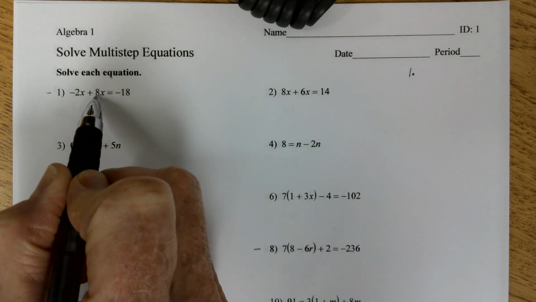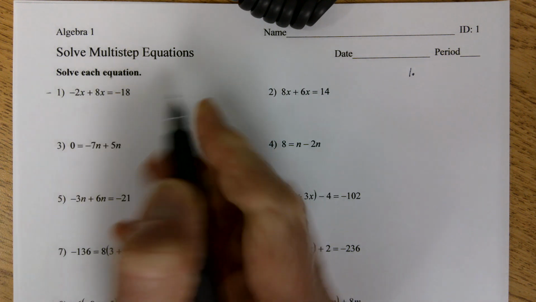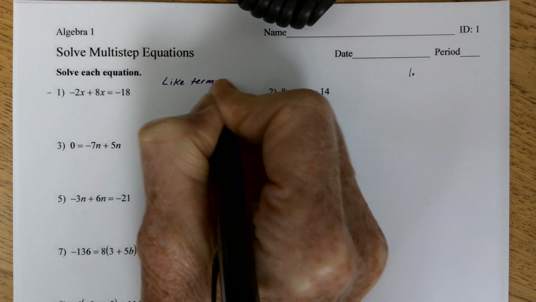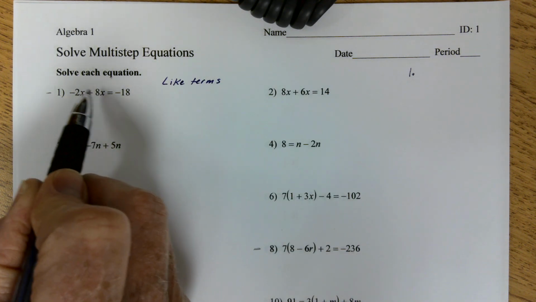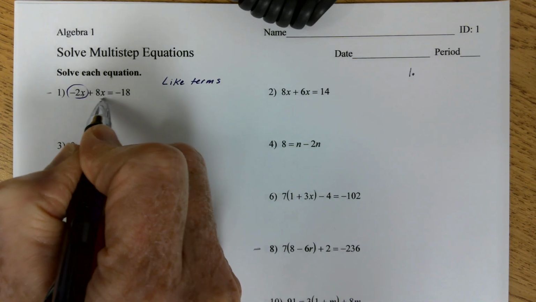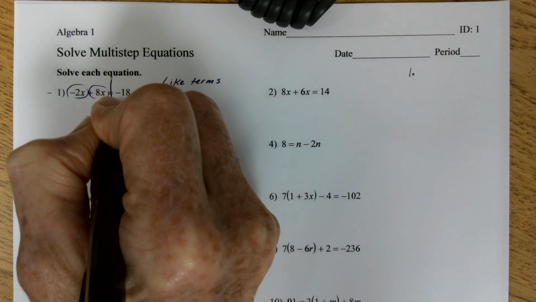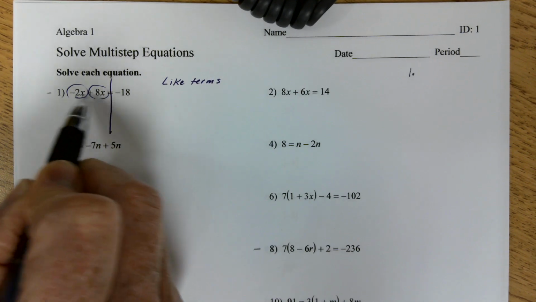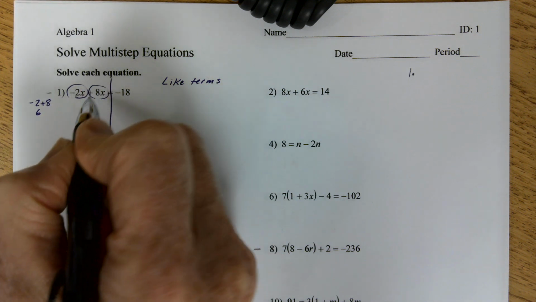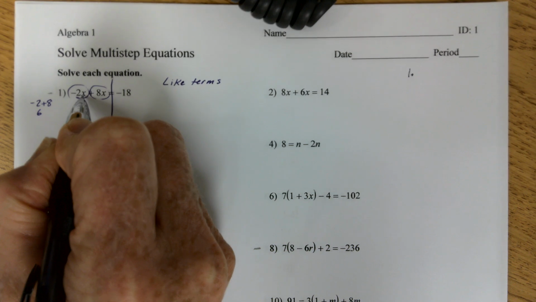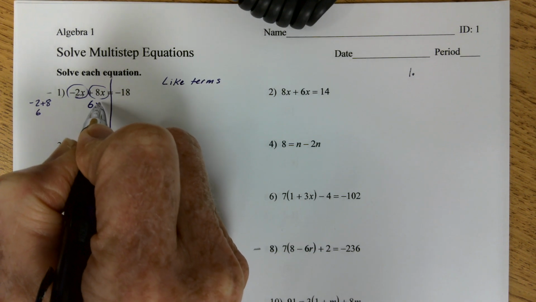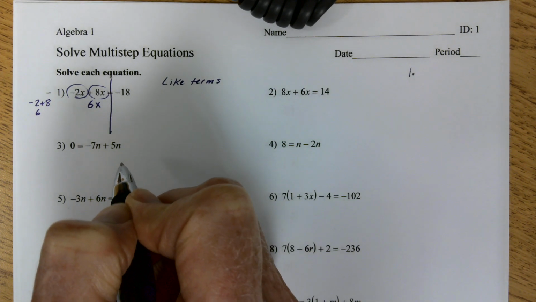Negative 2x and 8x, they are like terms because they both have the variable x and it's to the first power. So I can go ahead and combine these. They are on the same side of the equation, so I just simply combine them. Negative 2 plus 8 is 6. So I have negative 2x's plus 8x's. That gives me 6x's on the left side of the equation.